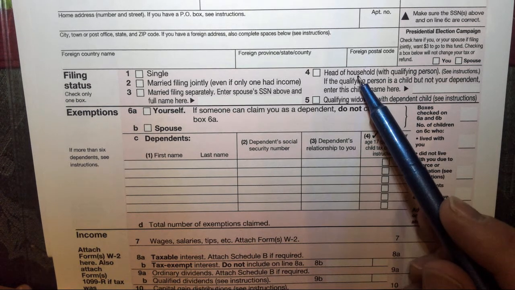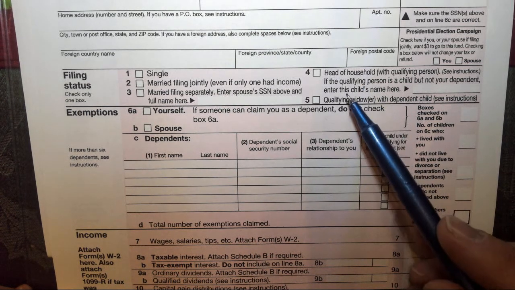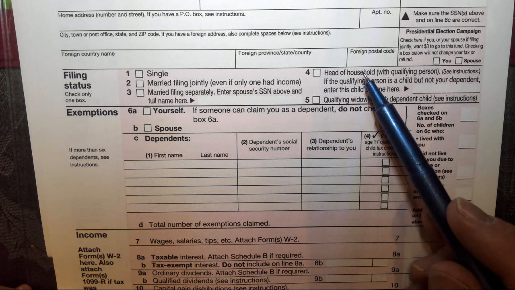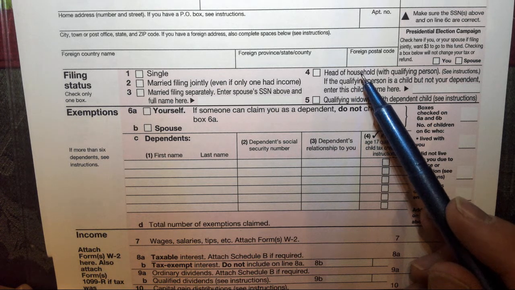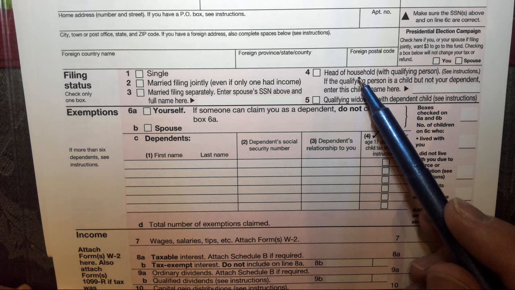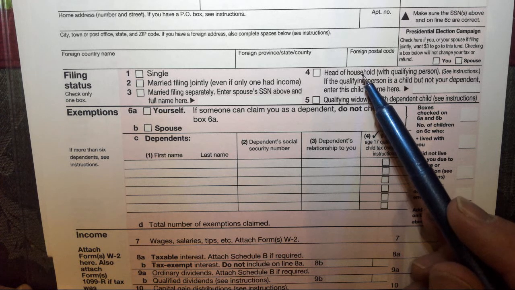We also have the whole head of the household deal, where you may be a single parent and have not only your child, but maybe you're also responsible for a younger brother or an elderly aunt or uncle, so you have that going on.